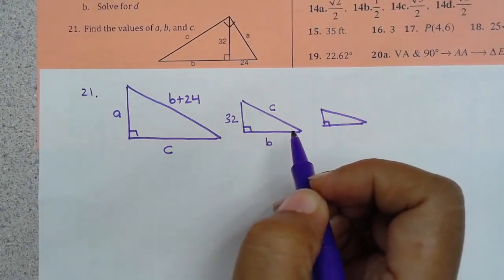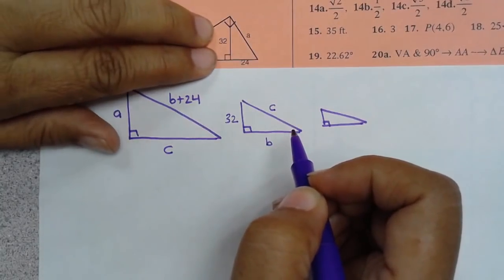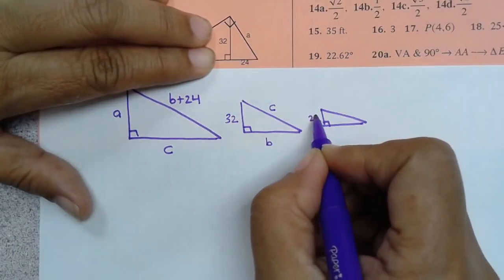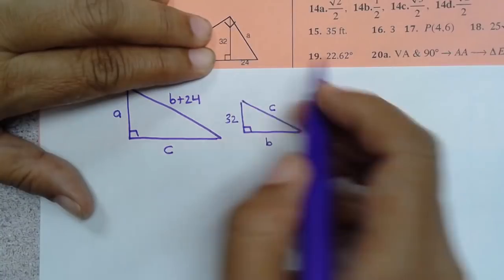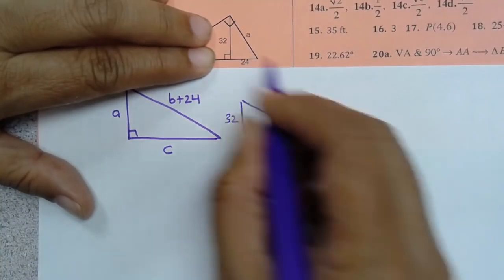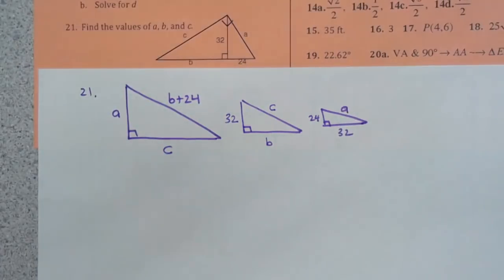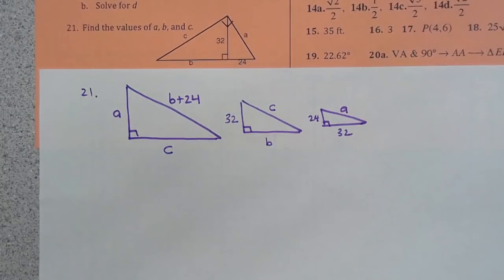And then finally for this small triangle, which one's the shortest side? The 24. The longer leg is 32, and the hypotenuse, which is across from this 90, is A. So now that I have this set up, I can go ahead and solve for A, B, and C. So let's start off with solving for A, and we'll see if it's possible.